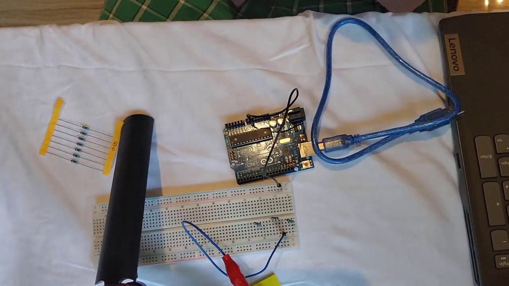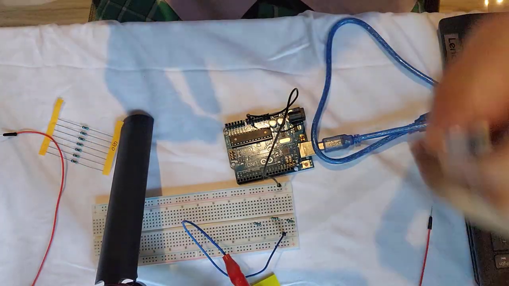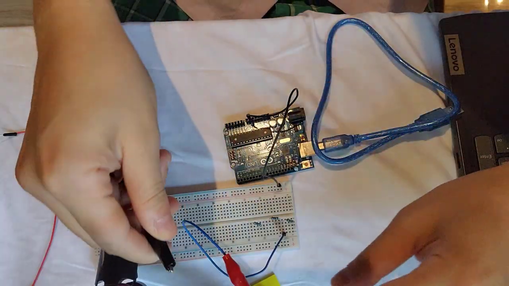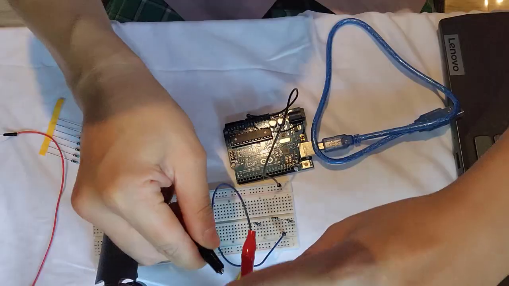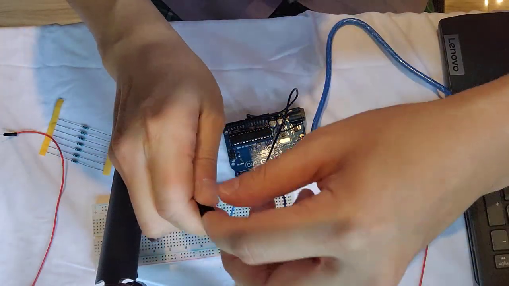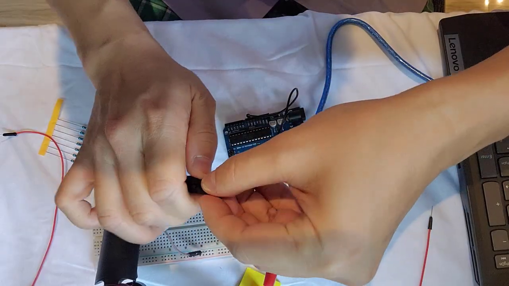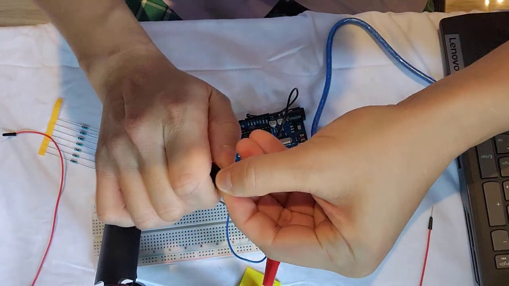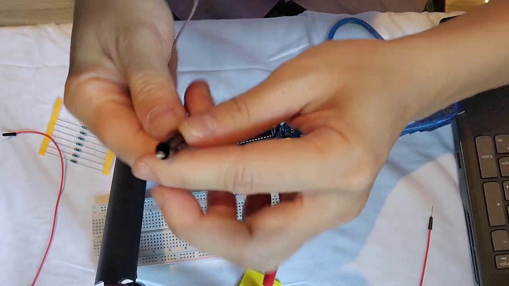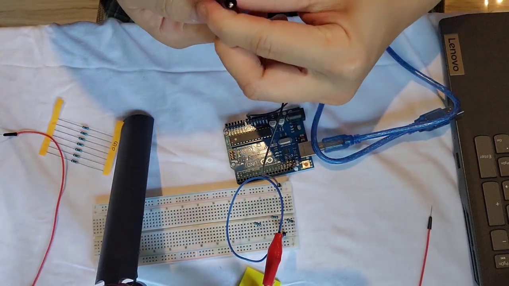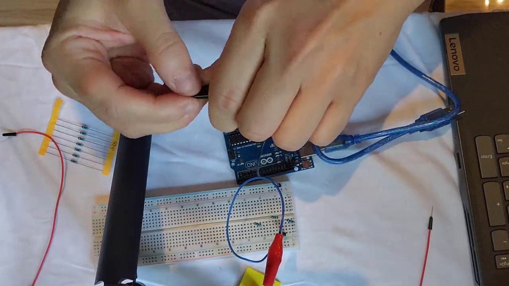Let's continue. So next we're gonna be putting this second alligator clip at the bottom of the first LED, the cathode. I'm gonna be hooking that up to the cathode, okay, let me get that.